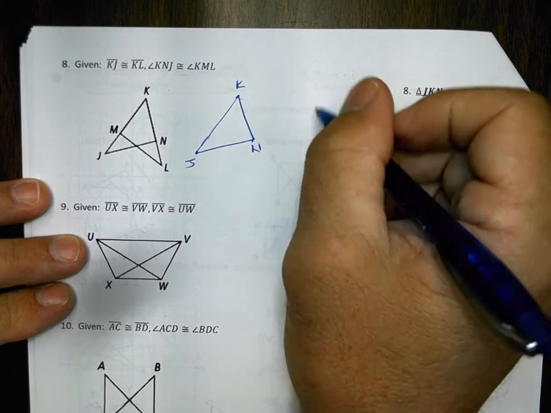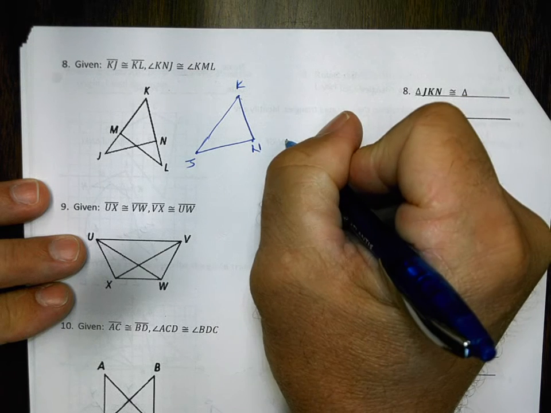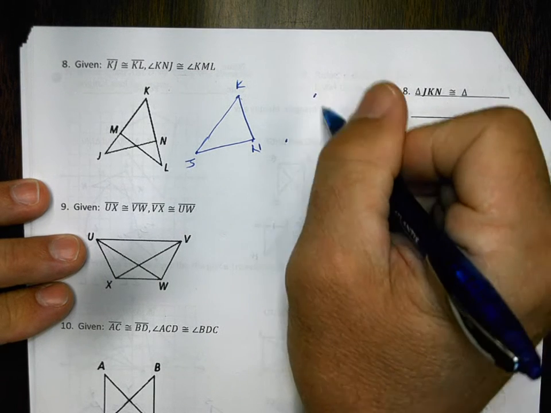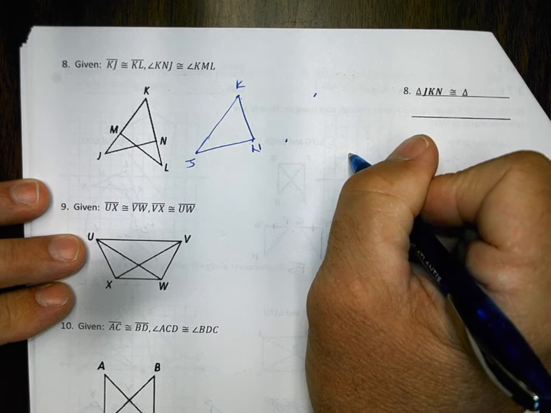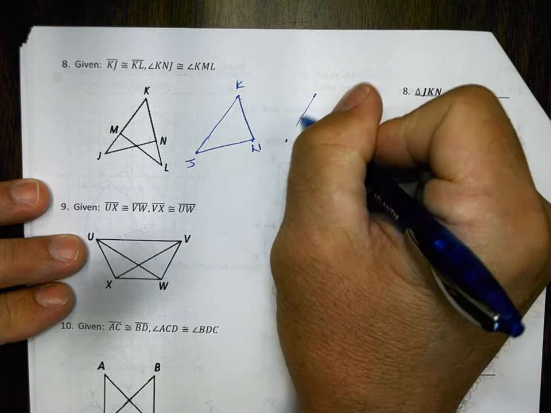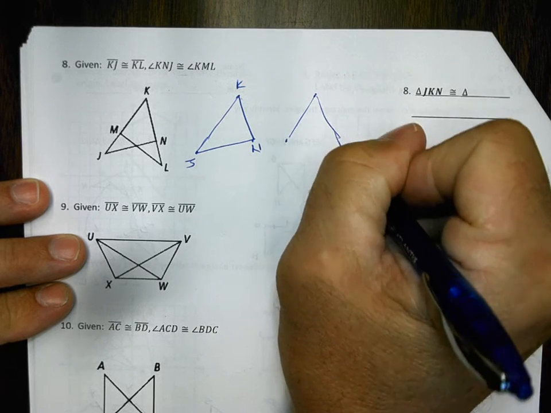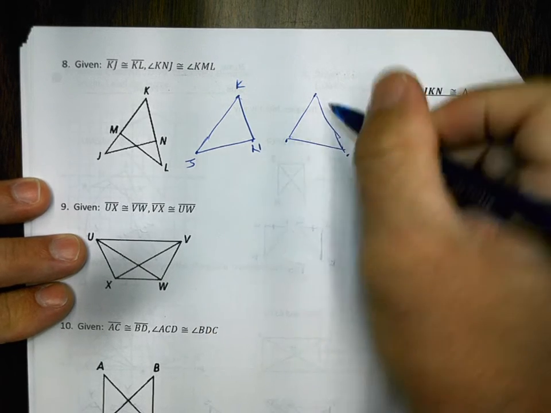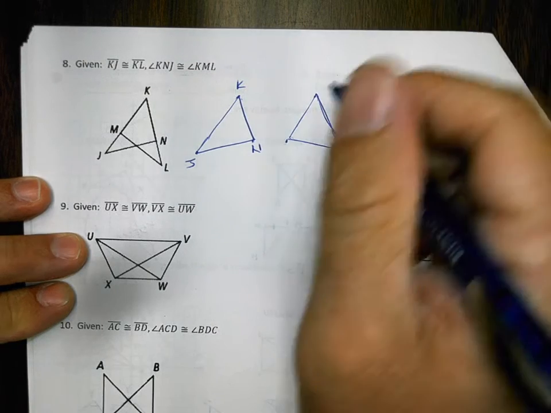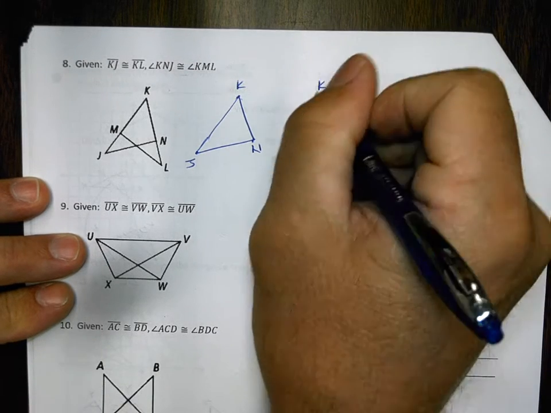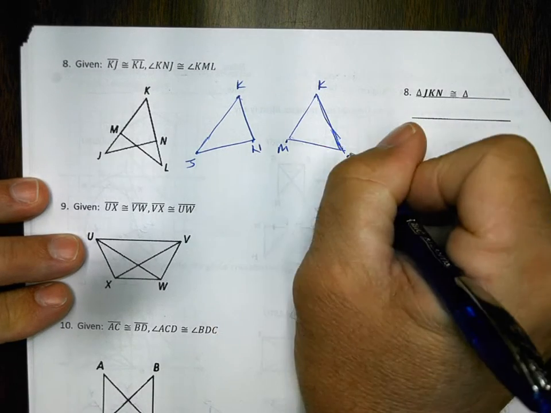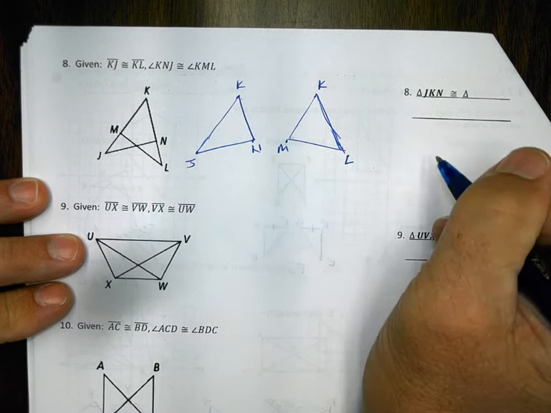And then we want to go K, M, and L. Okay.